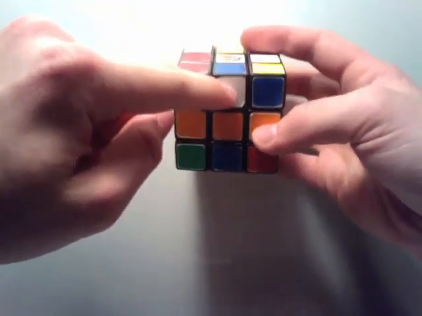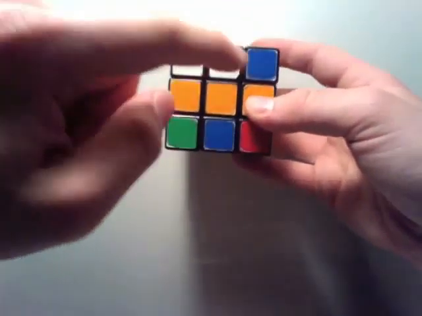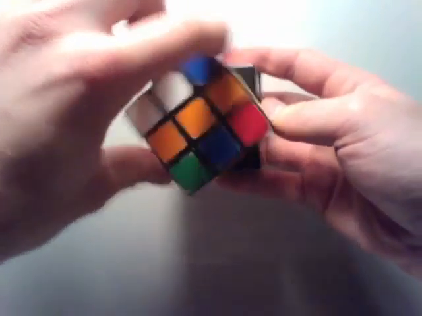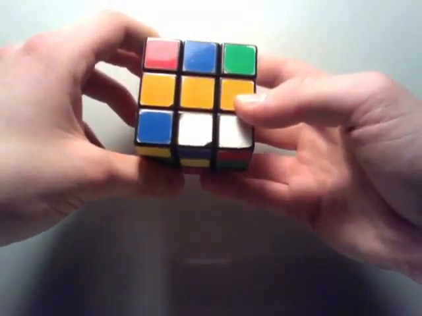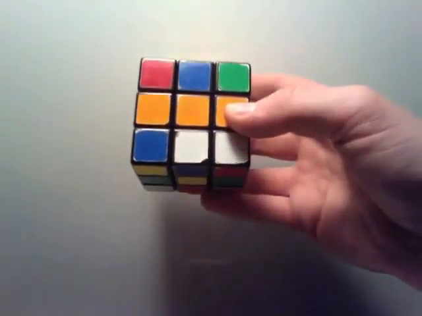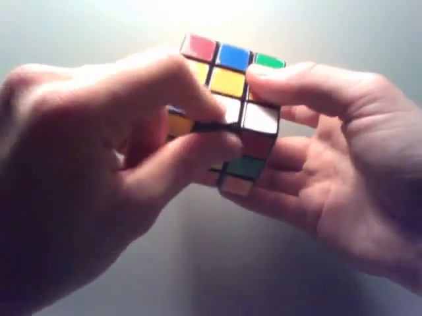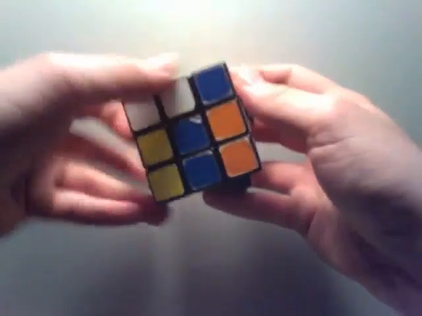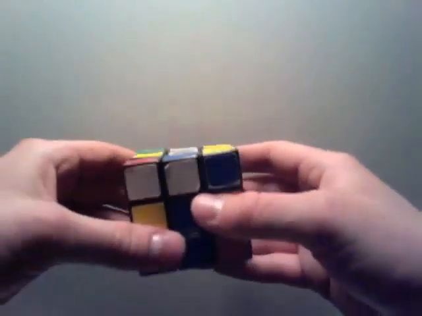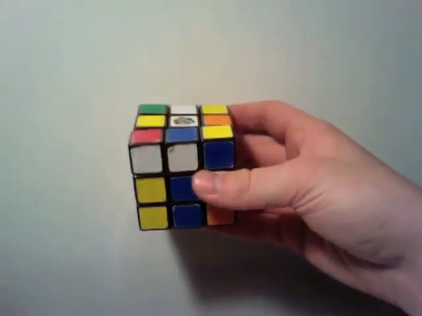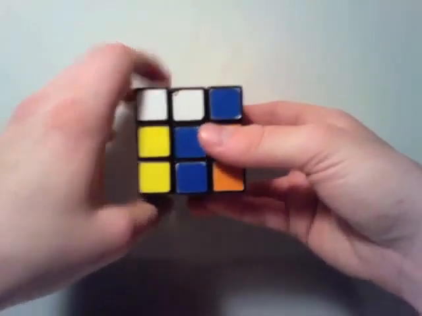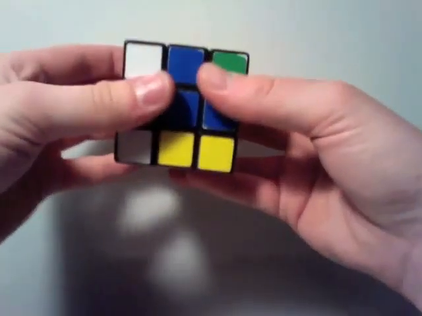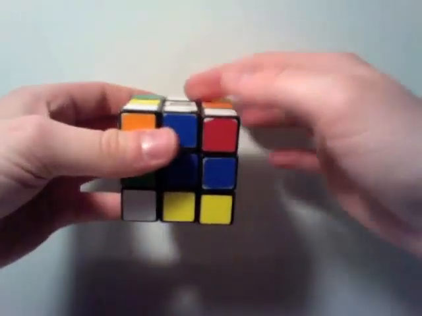This guy has white and blue, and I want it to line up down the sides like I did with this one. So I'm going to bring this guy down to the bottom layer, like this, and then I'm going to rotate it underneath where I want it to go. So I'm going to put it right there, and then bring it back to the top, like that. And then, since it's flipped again, I'm going to use the same first algorithm. So, front inverse, up, left inverse, up inverse, and then it's good.